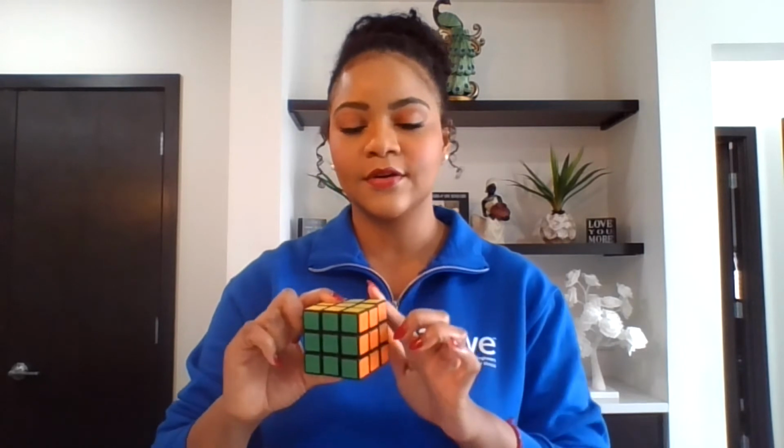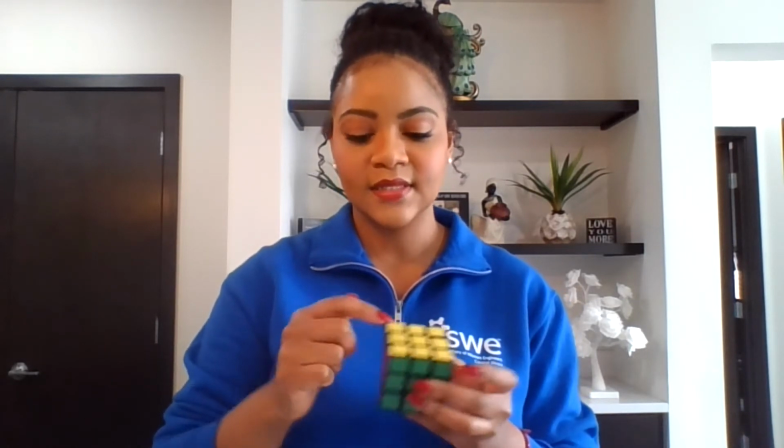Obviously, they're the pieces that are in the corner. These are the center pieces, and those centers almost never move. They're stationary, and you'll see.